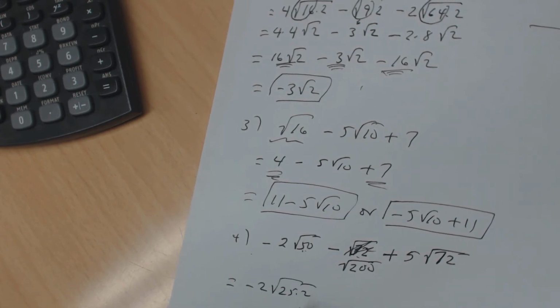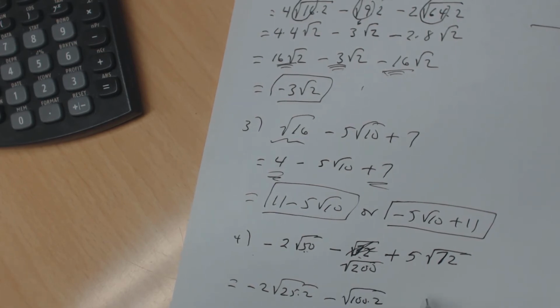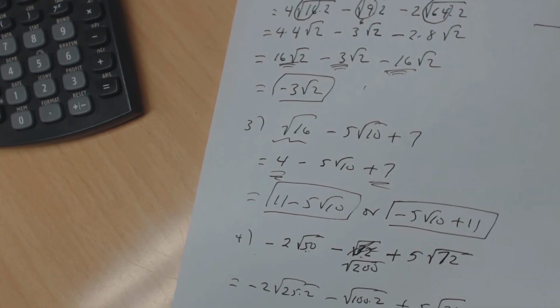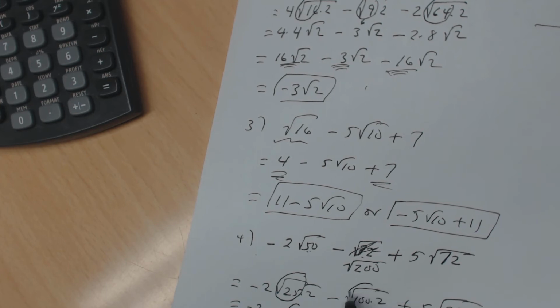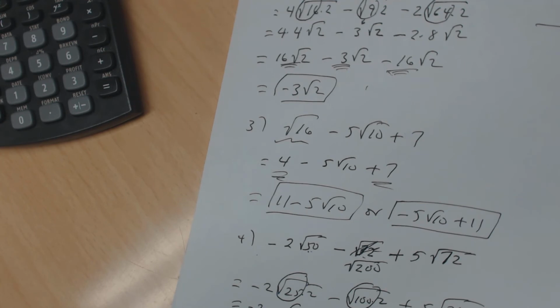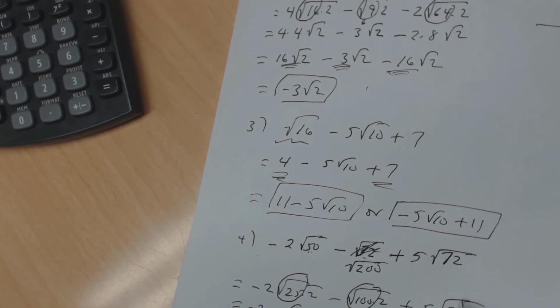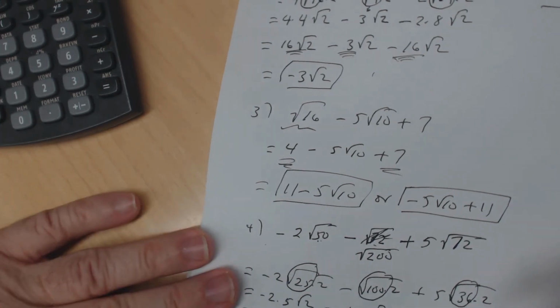Okay, so 50 I can write as 25 times 2. 200 I can write as 100 times 2. And then plus 5 square root of, and then 72 I can write as 36 times 2. And then, so I get negative 2 times the square root of 25 is 5, square root of 2, minus square root of 100 is 10, square root of 2, plus 5 times the square root of 36 is 6, square root of 2. So then I get, oops, sorry.